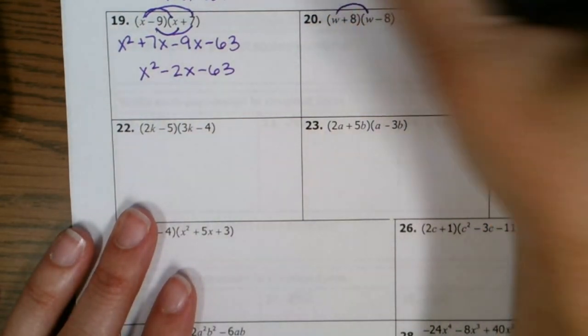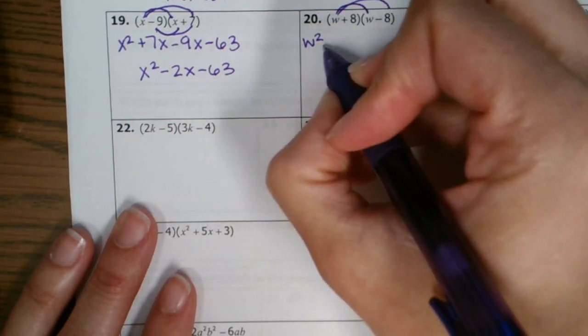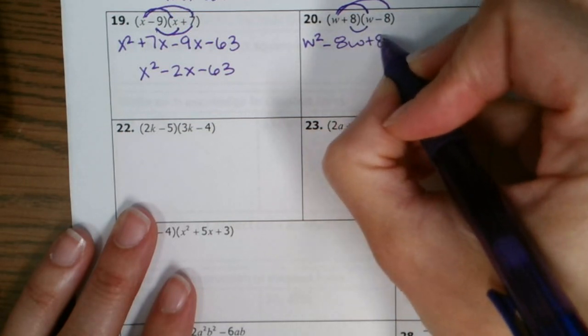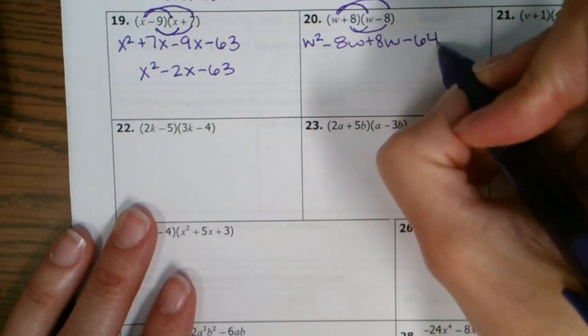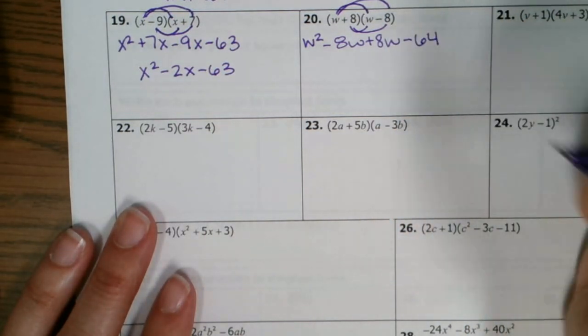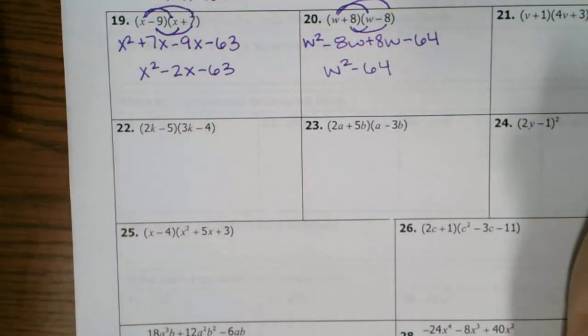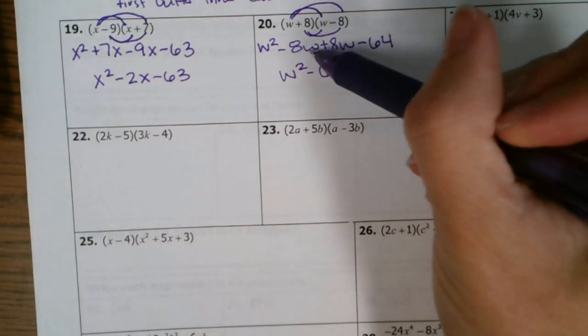For number 20, first times first is w squared. Outer times outer is negative 8w. Inner times inner is 8w. And last times last is negative 64. Put my like terms together, and I have w squared minus 64 because these two canceled out.